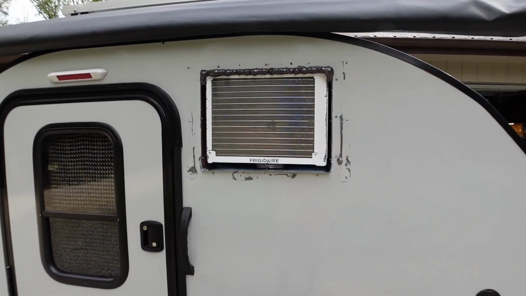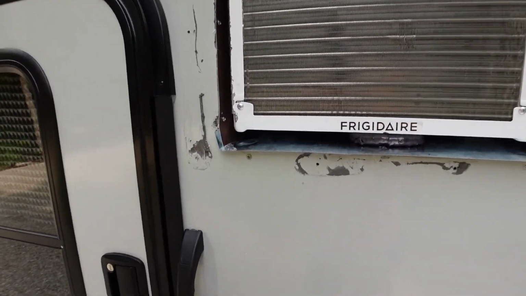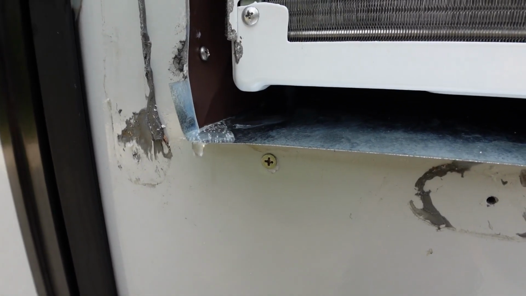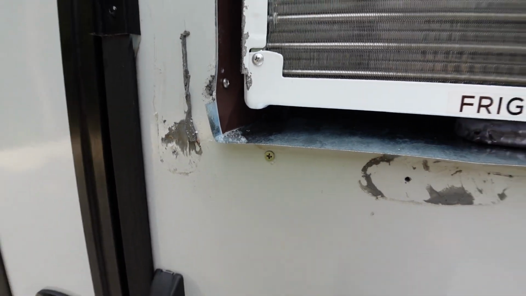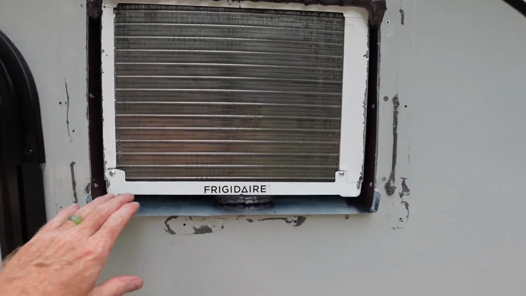All right, let's take a look at the finished product here before we put the outside cover back on. And you can see another drop of water getting ready to make the plunge down. This is better than watching paint dry. Okay, so what we've got here, got the air conditioner back in.